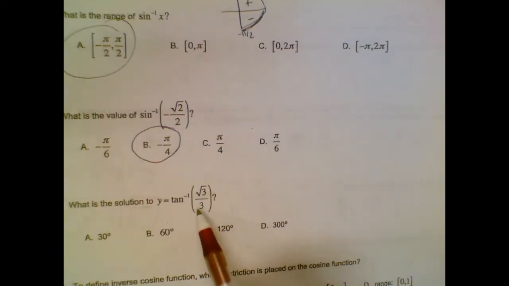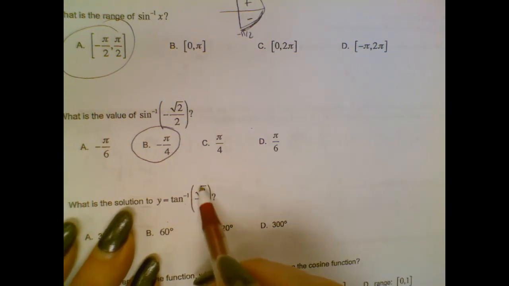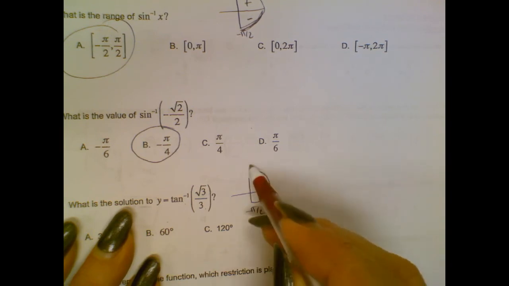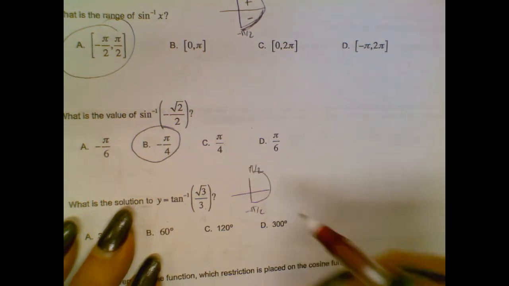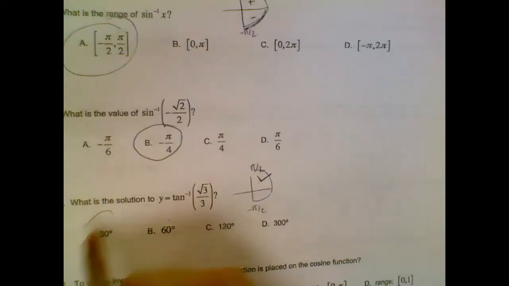10, what is the solution to this? Basically, it's saying what angle has a tan value of radical 3 over 3, and it's positive. So tan also does the same thing as sine. This is also tan's range. So we're positive, so we're in this quadrant. So tan is there at 30.